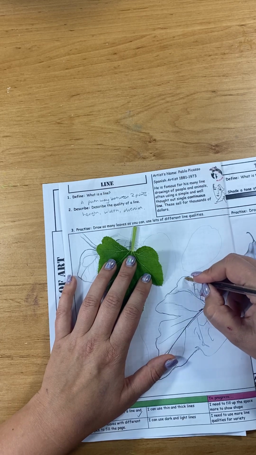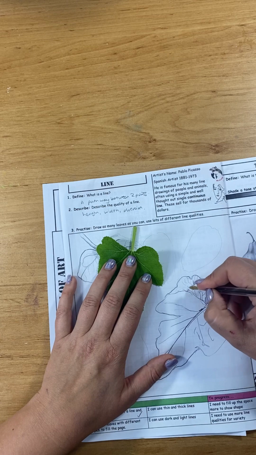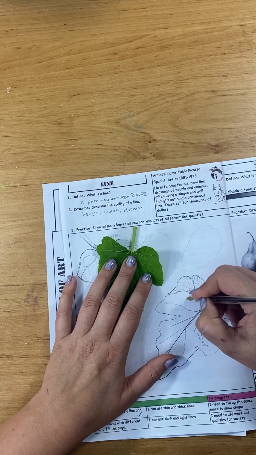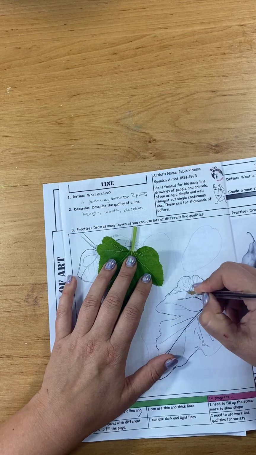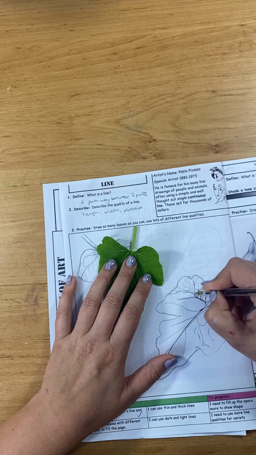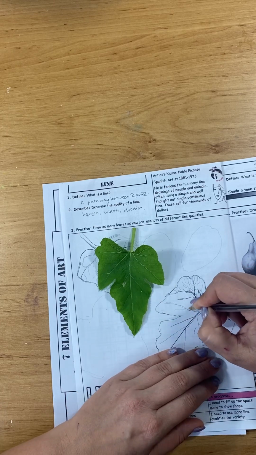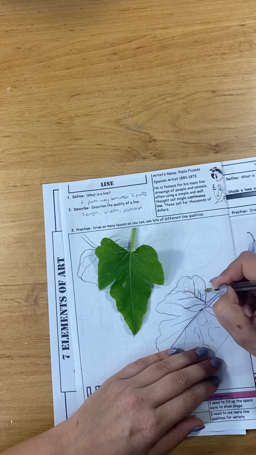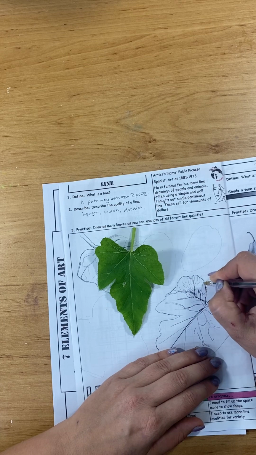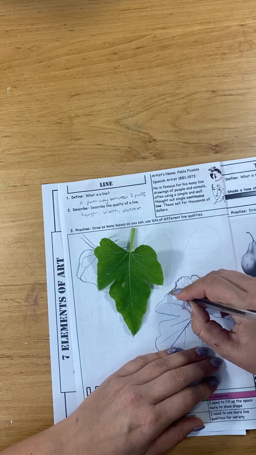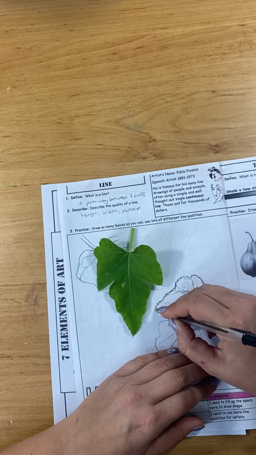And this leaf has got a lot of these patterns. So you can see some of them are darker, some of them are lighter. I'm pressing harder and softer as I go. Now I have noticed I've done the edge a little bit neat. So it's a little bit bumpier.